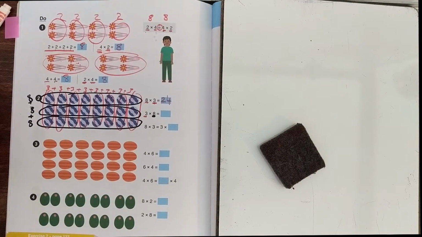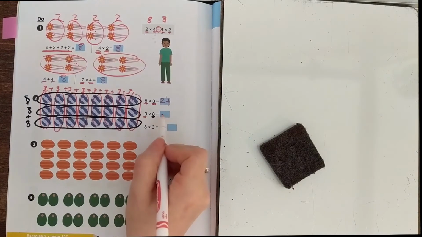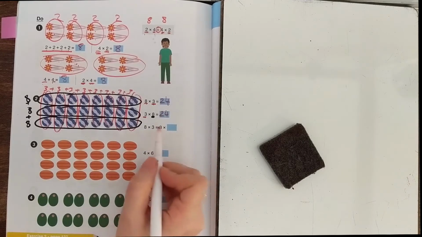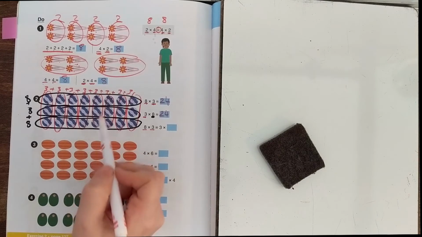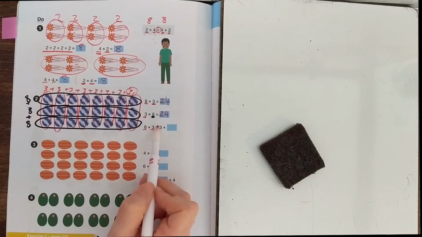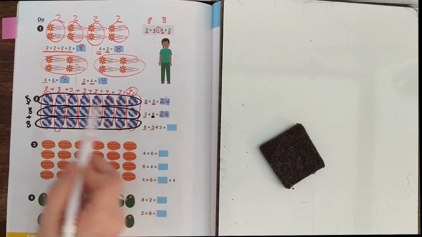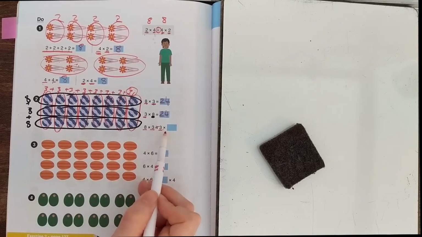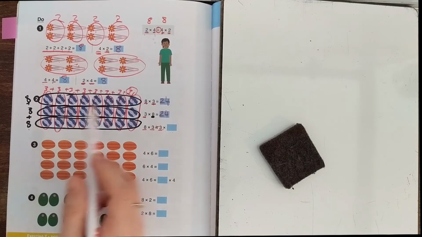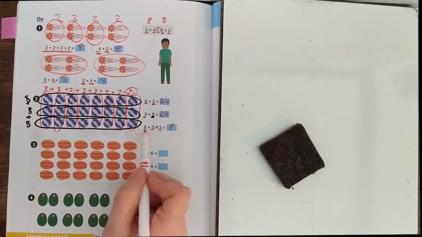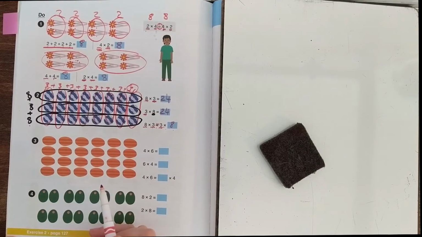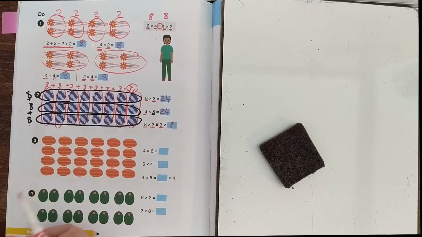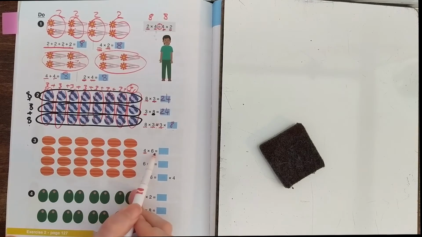So our answer is still 24. That means 8 groups of 3 is equal to, or the same as, 3 groups, 1, 2, 3 groups of what? 8. Right? 8 groups of 3 is the same as 3 groups of 8. Let's look at number 3. They're saying 4 groups of 6.